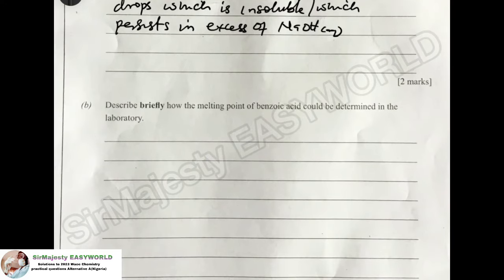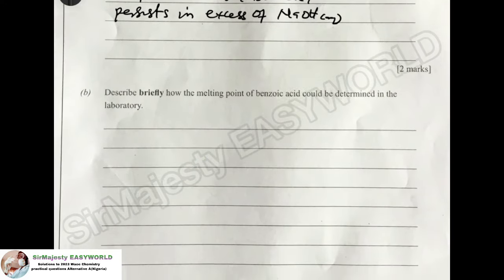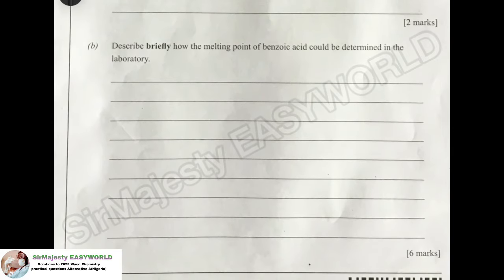So we move over. Describe briefly how the melting point of benzoic acid could be determined in the laboratory. This is applicable to determination of the melting point of solids. First of all, you need to heat, most times in a capillary tube. You heat it with a gentle heat using a thermometer. So here you must mention heat the solid benzoic acid in a capillary tube, with the thermometer fixed.